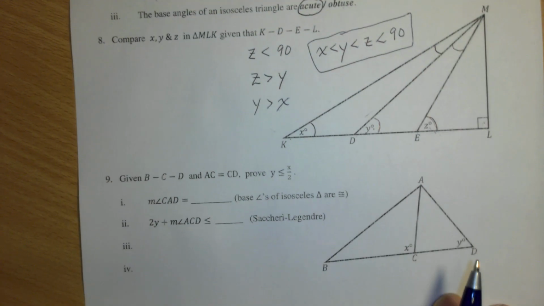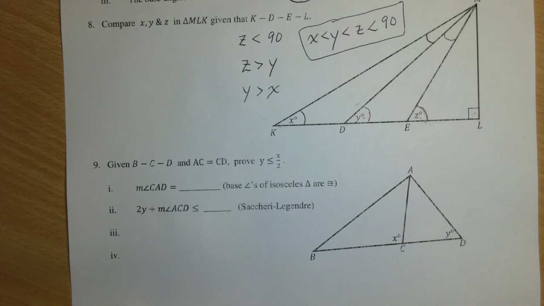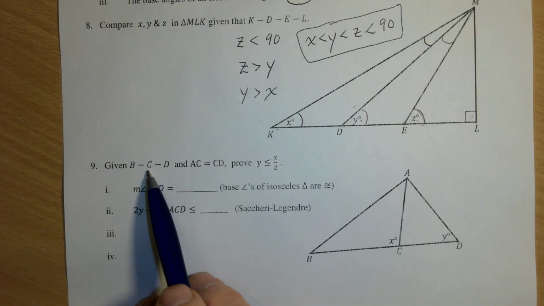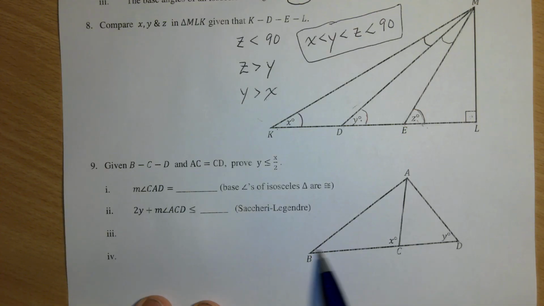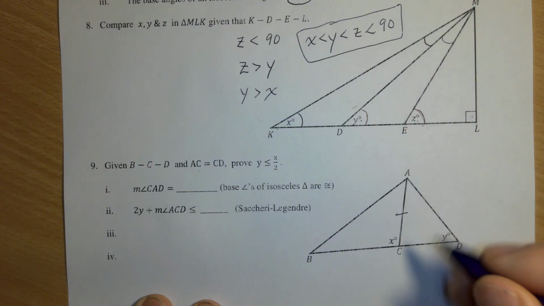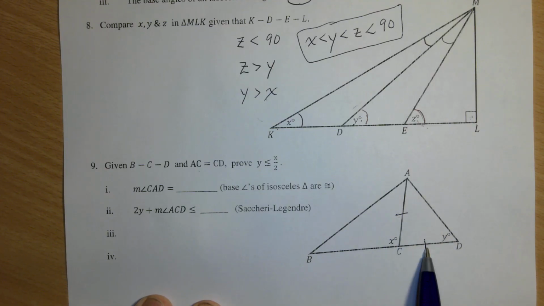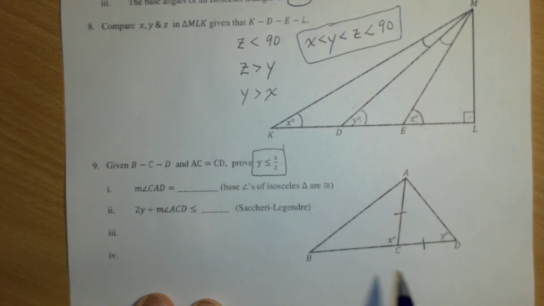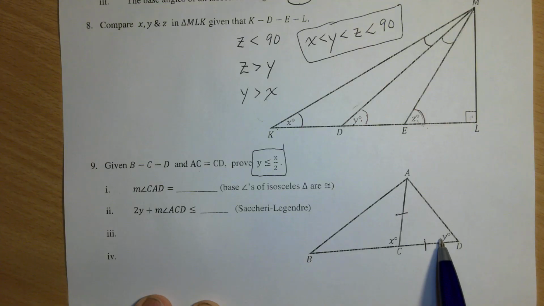All right, lastly, finish up this section. Given that the points B, C, and D, we have C in between B and D right here, so these are collinear, and AC is equal to CD. Well, what's that tell us? AC is that segment, equal to CD, so I've indicated that these two are the same length. Prove that Y, right here, is less than or equal to 1/2 X, or X over 2.